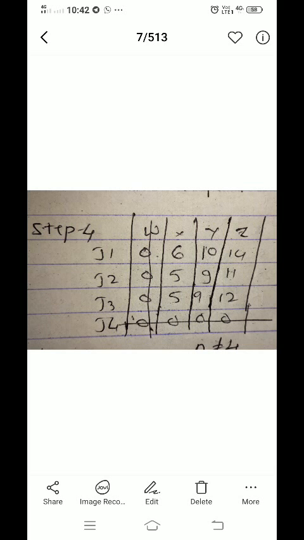Here you need to identify the uncovered elements, outside the strikeout lines, which are 6, 10, 14, 5, 9, 11 and 5, 9, 12. In the uncovered elements I need to identify the minimum number. In the uncovered condition, 5 is the minimum value.